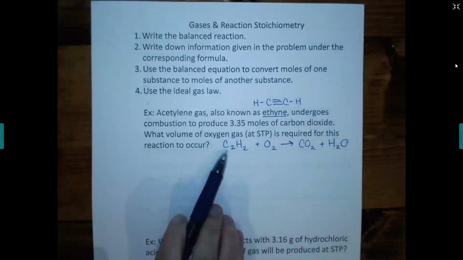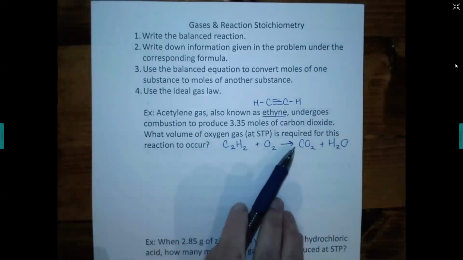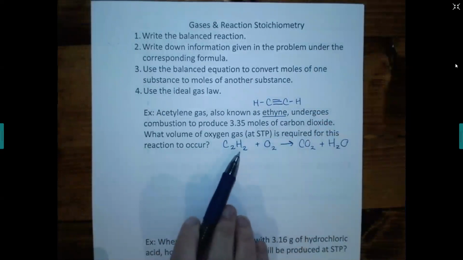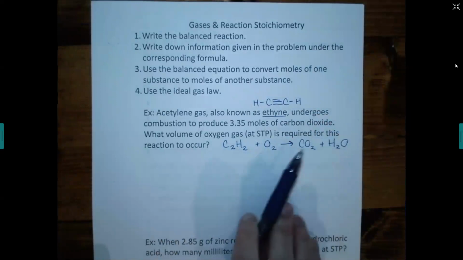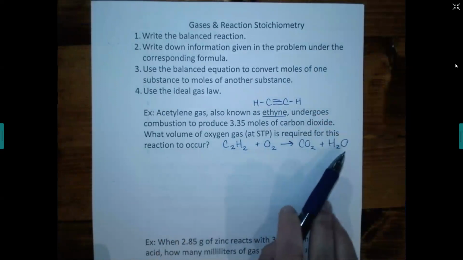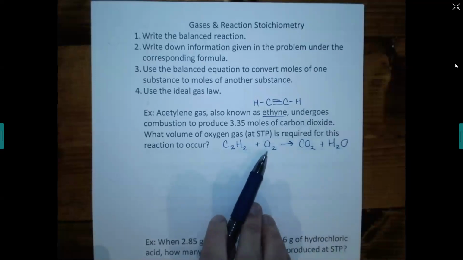For instance, I have two carbons. So on this side, I could put a 2, and I have two hydrogens, so that's already balanced. But if I put a 2 in front of this carbon, that's 4 plus 1, that's 5 oxygens, which is an odd number. And I cannot make this an odd number. So I can go ahead and see that I'm going to have to double everything.